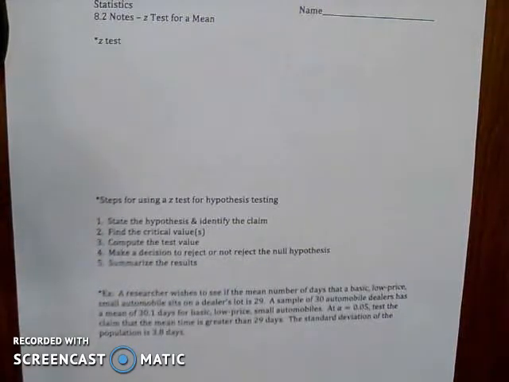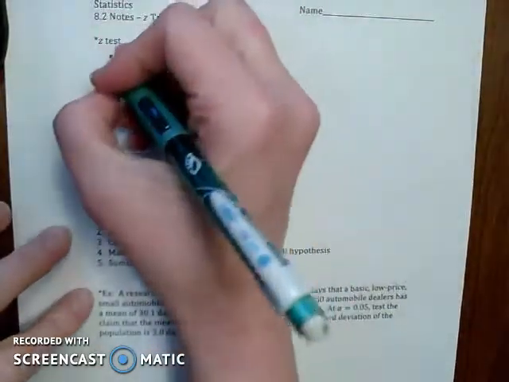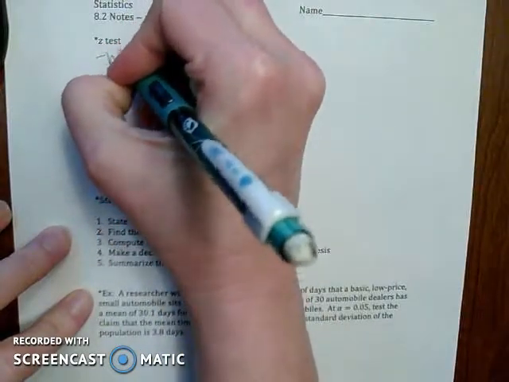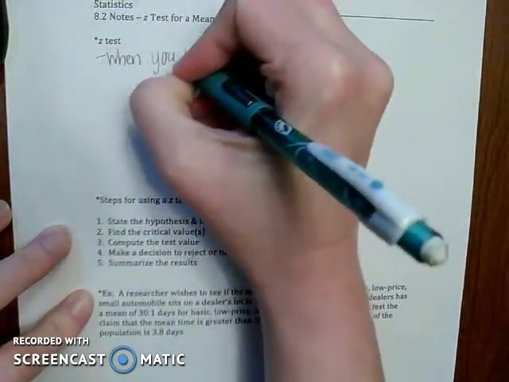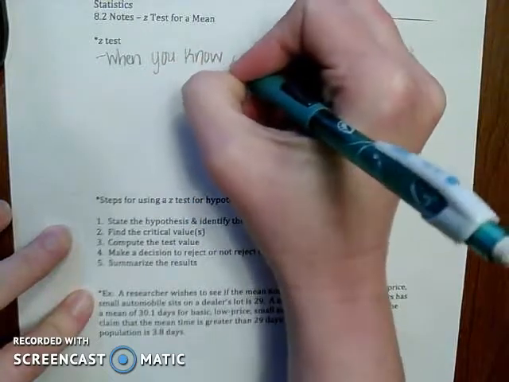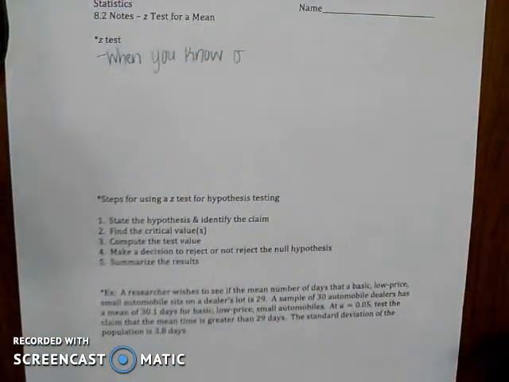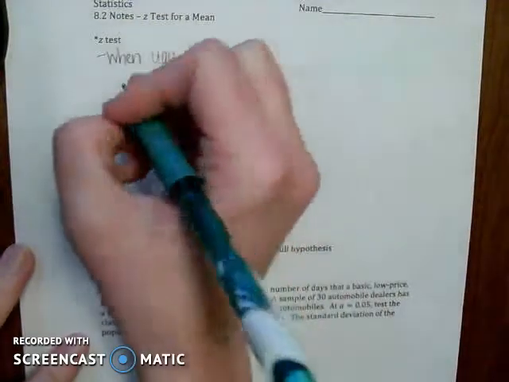So this is the z-test. You can use this when you know your population standard deviation, sigma. Again, that's not very likely, but it's just the way we start these problems. In 8.2, we'll use the t-chart rather than the z-chart. Okay, so here's how it works.